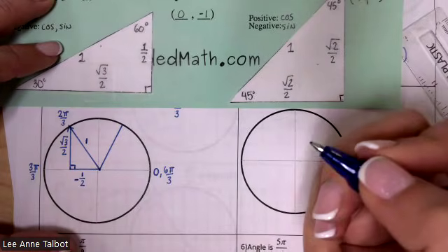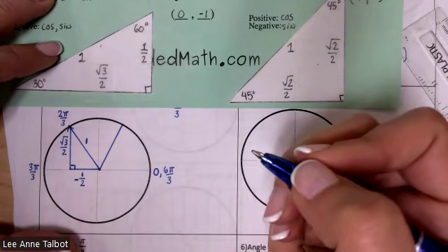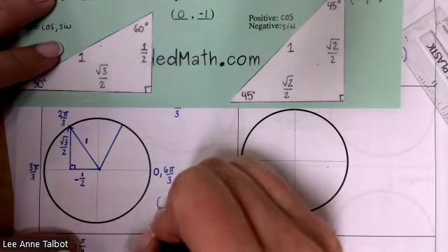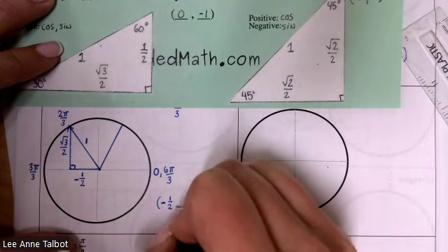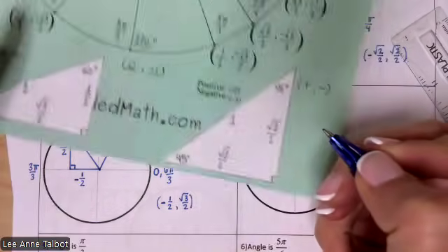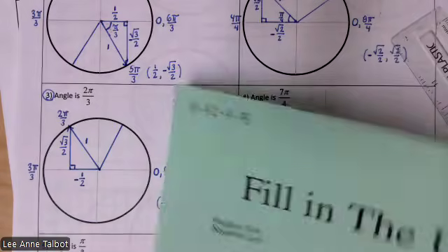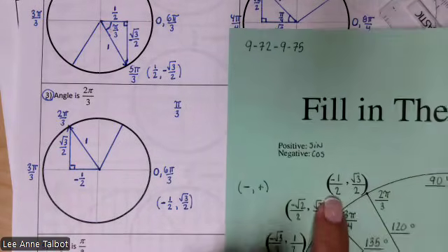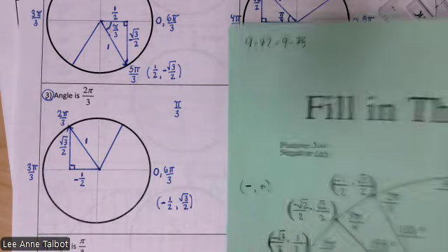Beautiful. Negative x, positive y. So that means my coordinate is back 1/2 up √3 over 2. Just verify. Back 1/2 up √3 over 2.